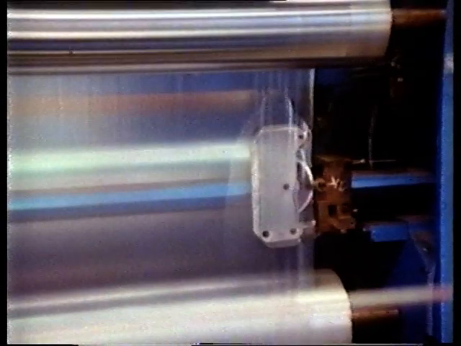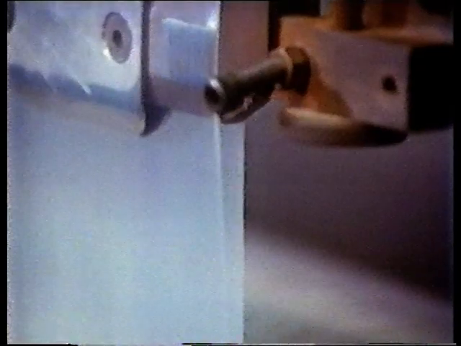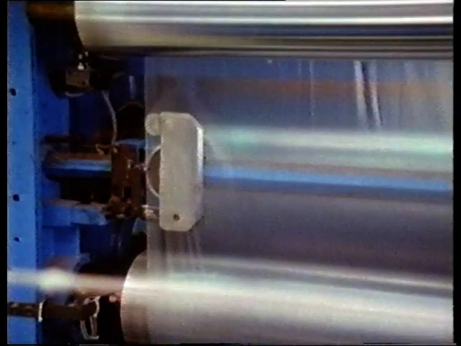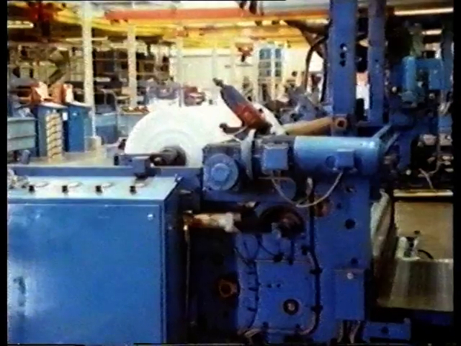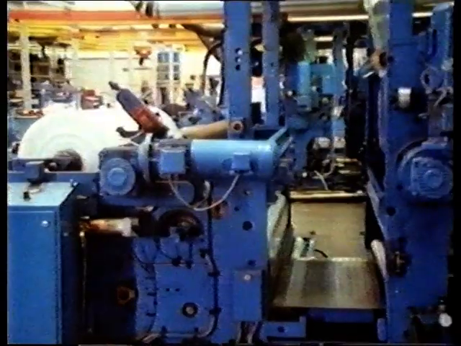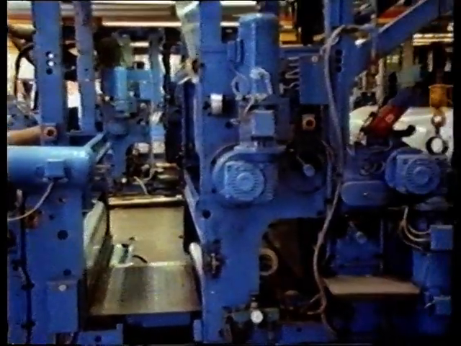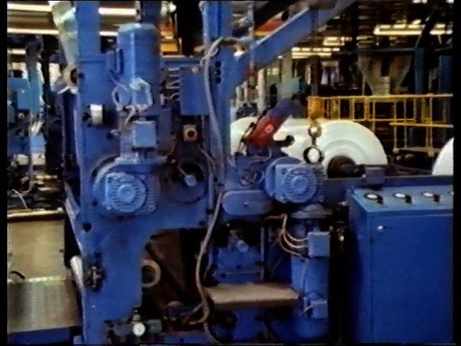At the bottom, blades slice the flattened sausage so that 2 layers of sheet are produced. Here's one blade, and there's another at the other side. 2 big rolls of plastic sheet are produced, one at each side of the machine.